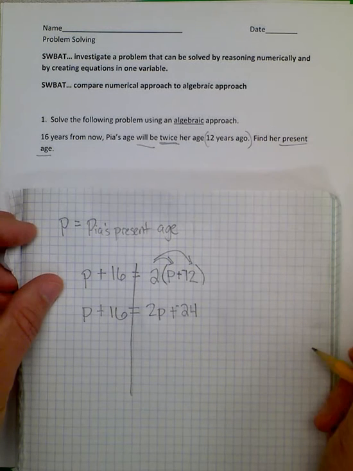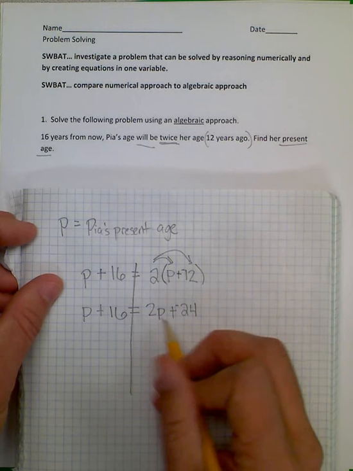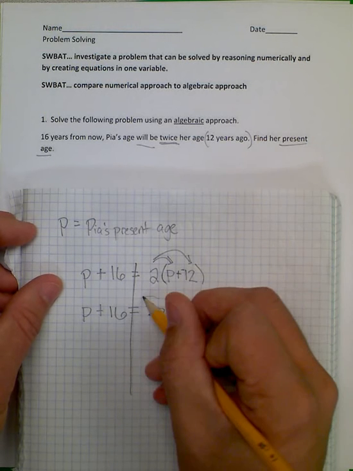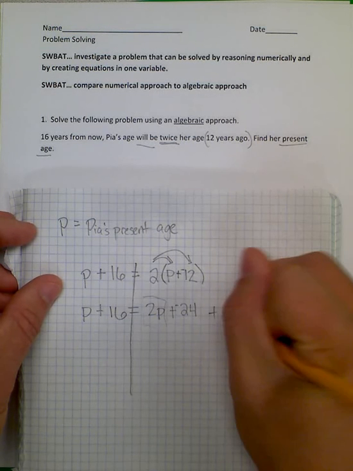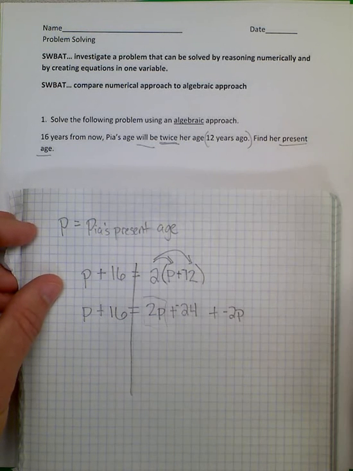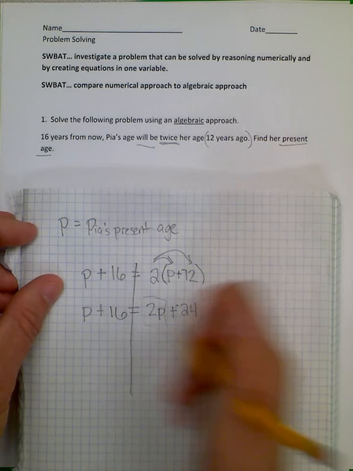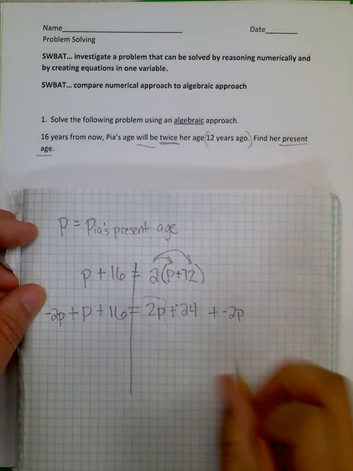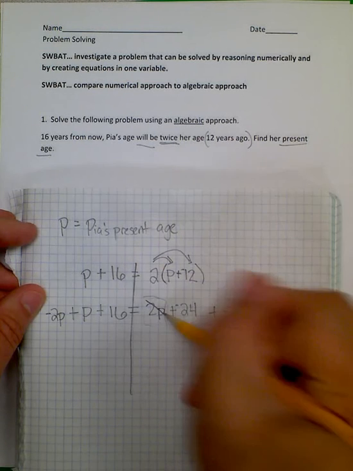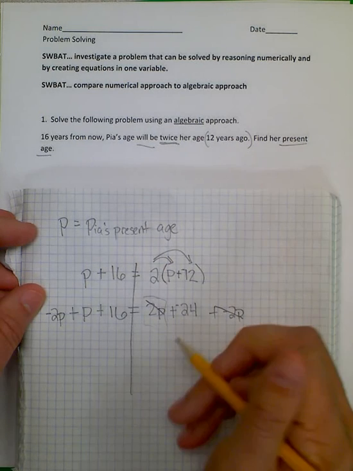I'm going to start by moving my right hand variable, 2P, to the left-hand side by adding its opposite, the additive inverse property. So 2P plus negative 2P, those cancel out.